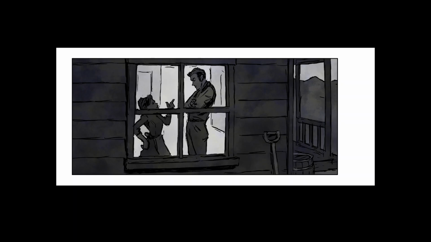It can create tension by implying that the characters are being observed. It's also a way that you can intentionally put distance between the audience and the characters.